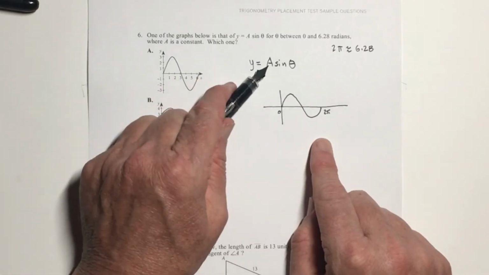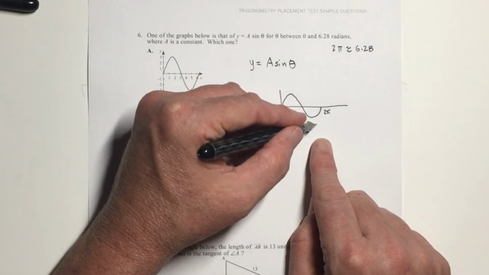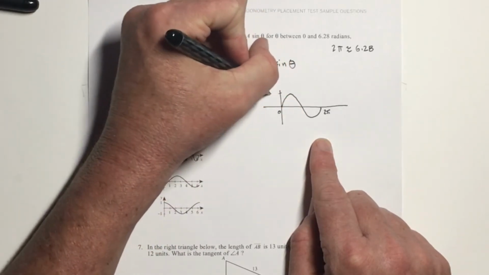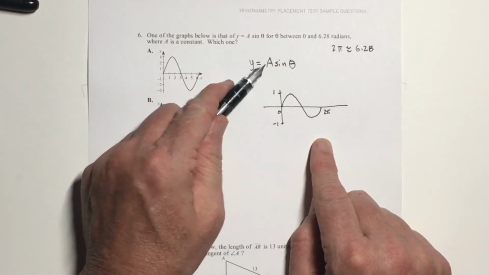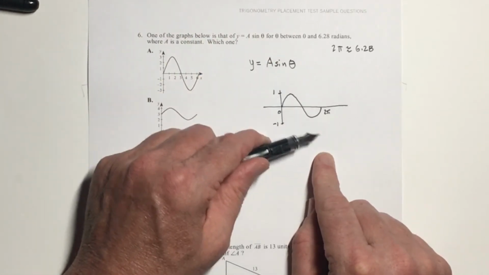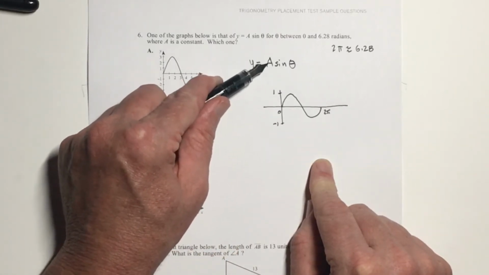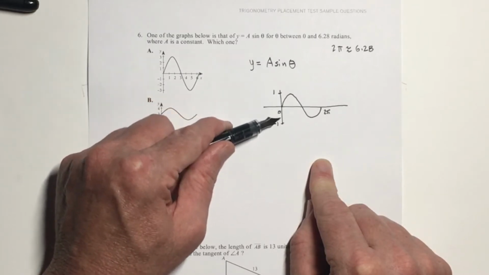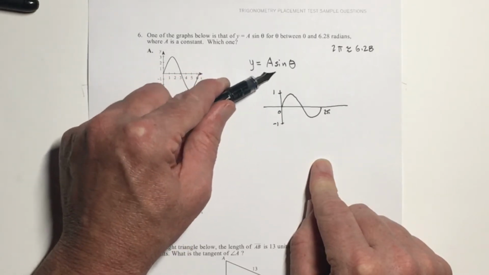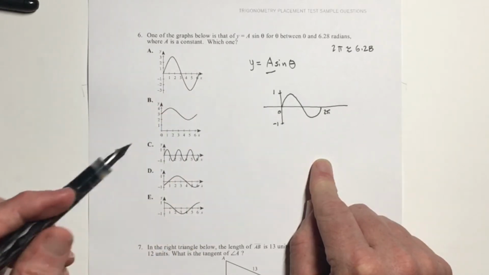So what does this do? Having a number out here affects how far up and how far down it goes. The standard sine graph goes from 1 to -1. If a is greater than 1, it will cause the graph to go higher. Say a is 2, it would go from 2 to -2. If a is less than 1, say 1/2, it would cause the graph to go lower. So it would be from 1/2 to -1/2. So that's what that value is going to do. It's going to change what's called the amplitude, how far up you go and how far down you go.